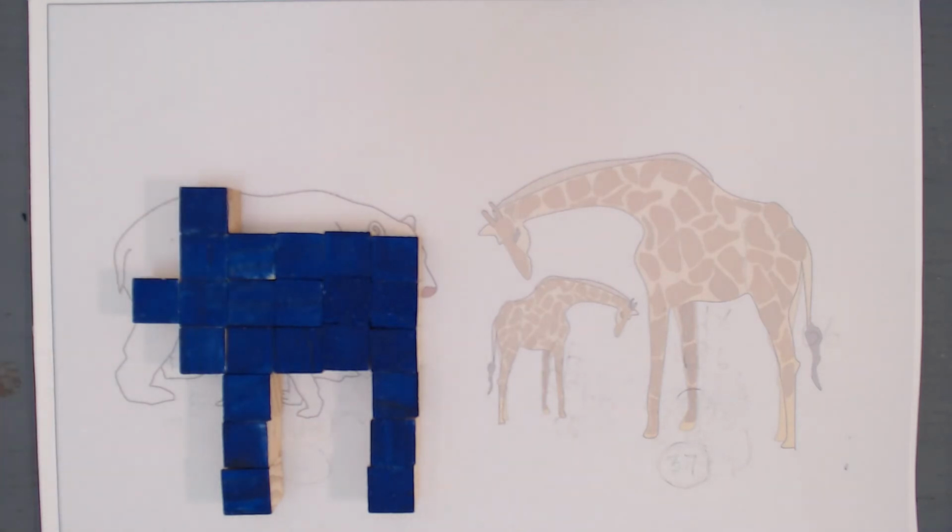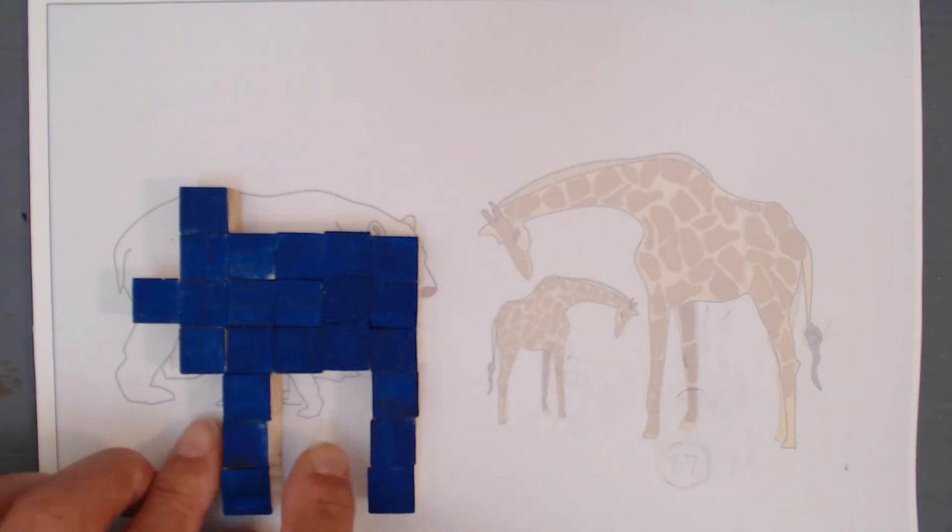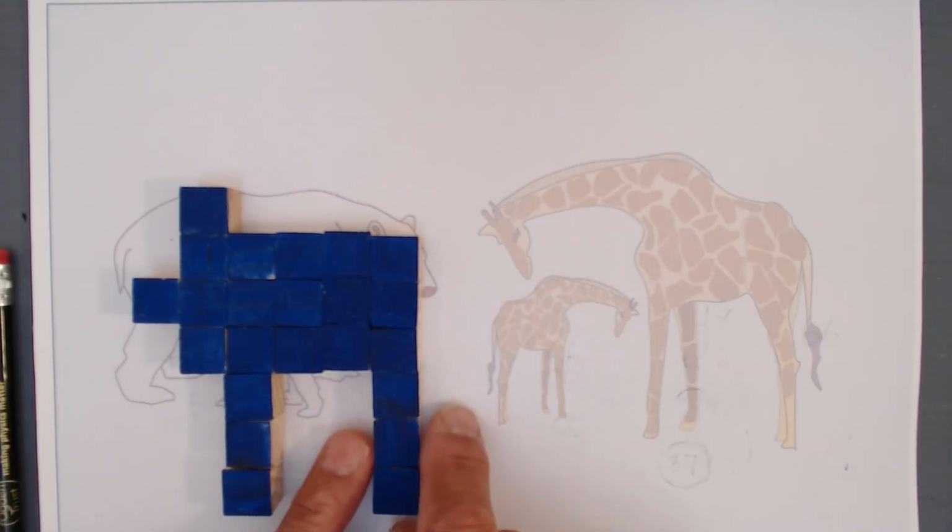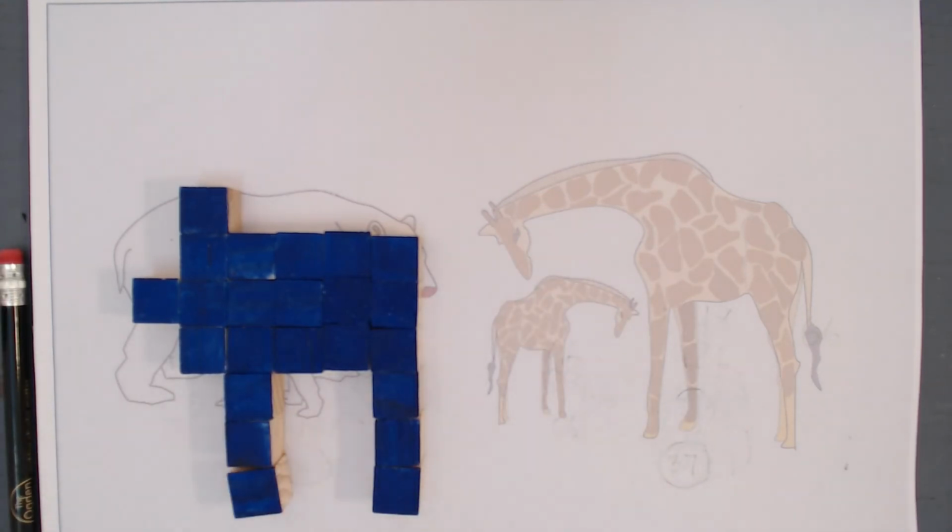Just check the number of blocks: 1, 2, 3, 4, 5, 6, 7, 8, 9, 10, 11, 12, 13, 17, 18, 19, 21, 22, 23 blocks. So this one is the adult with 23 blocks. Now for the young animal. Well, young animals tend to be smaller, obviously, than their parents.